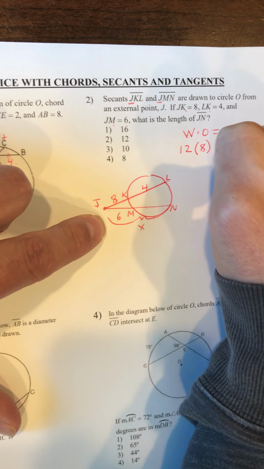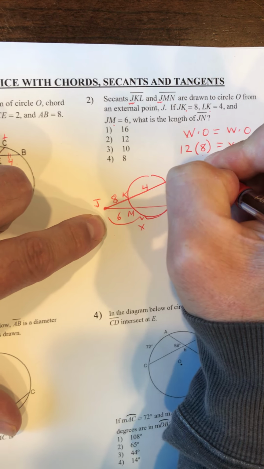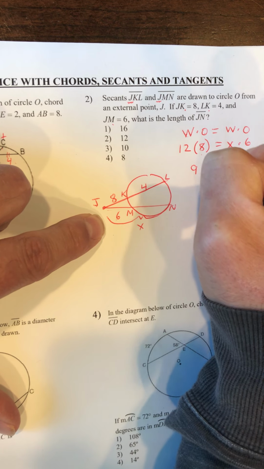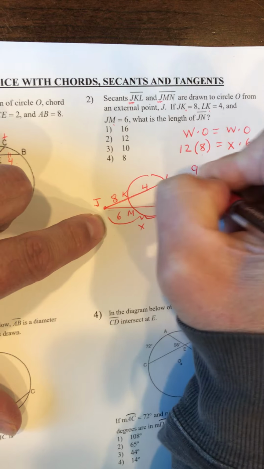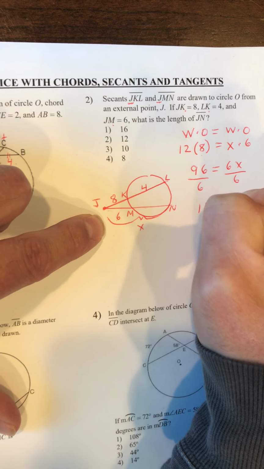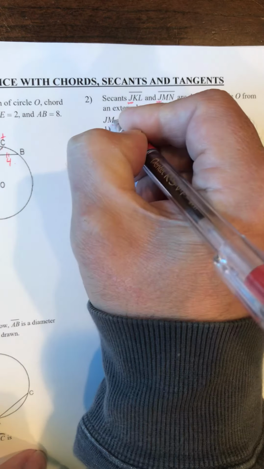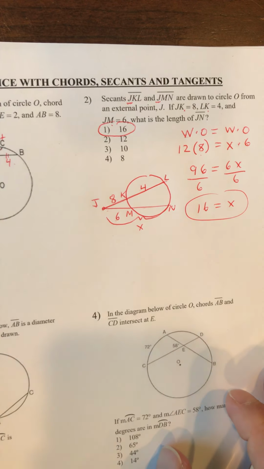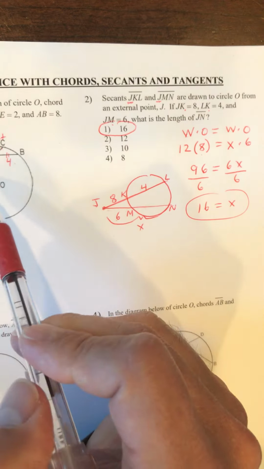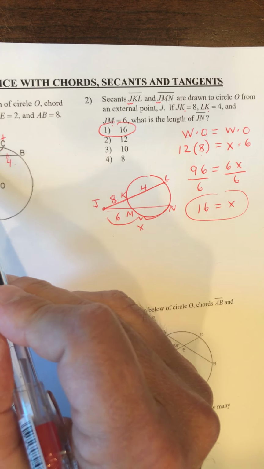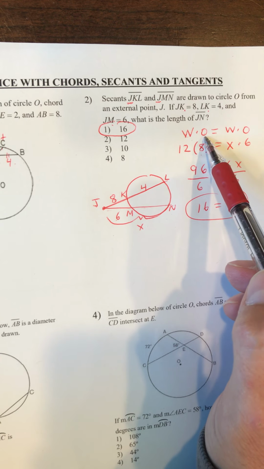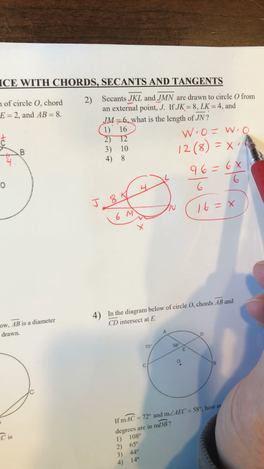Times the outside, that's 6. 8 times 12, we multiply that out, that's 96. 6 times x is 6x. Divide that by 6, and you get 16. All right? Choice 1. All right, so that's a little practice. One of each type. The chords, which is part times part equals part times part. The secants and tangents, it's the whole times the outside equals the whole times the outside.